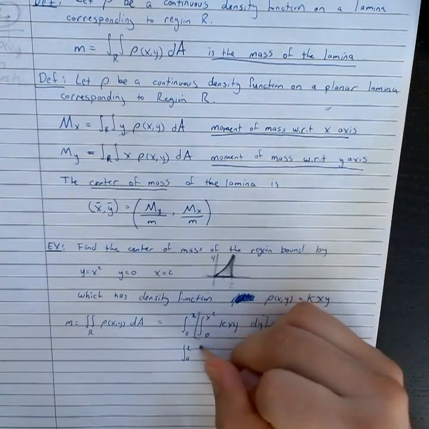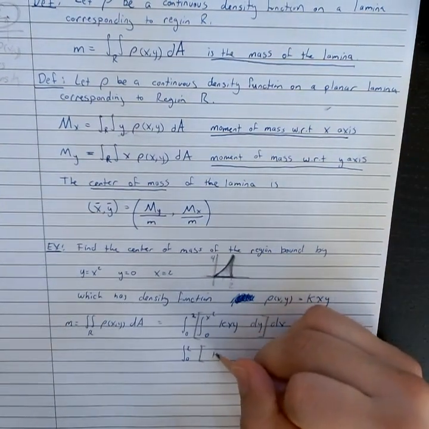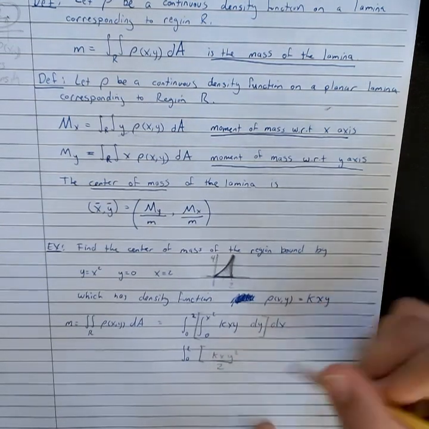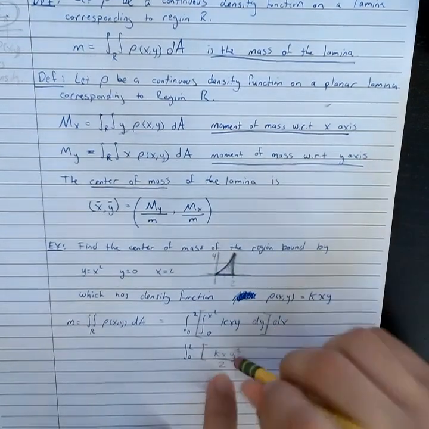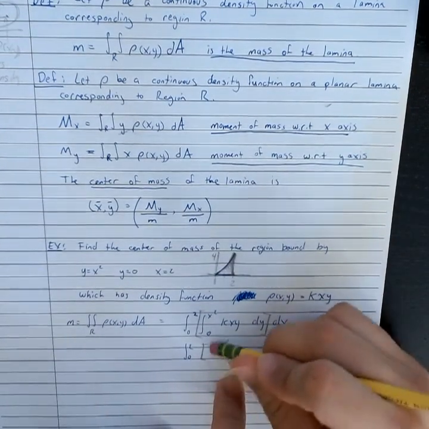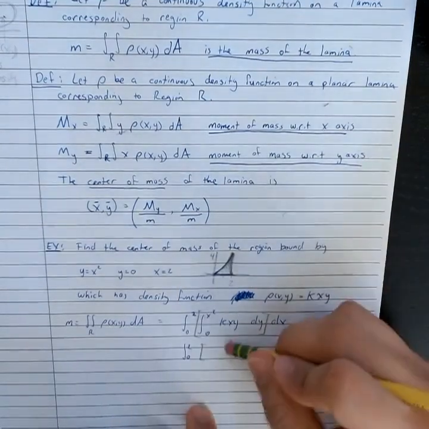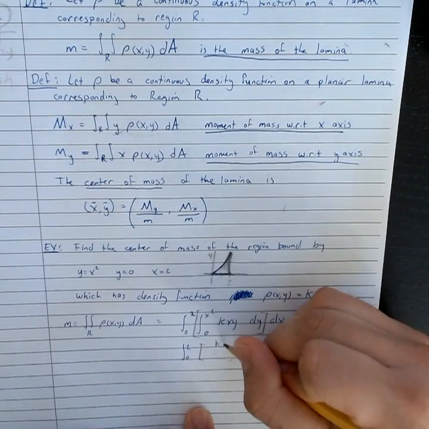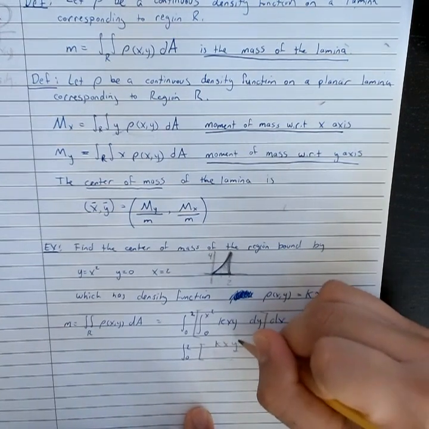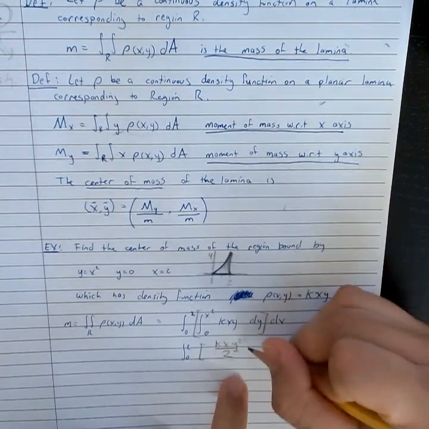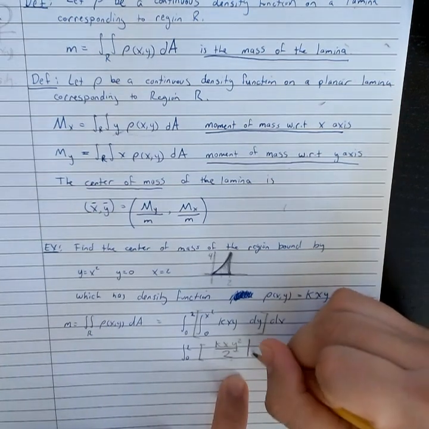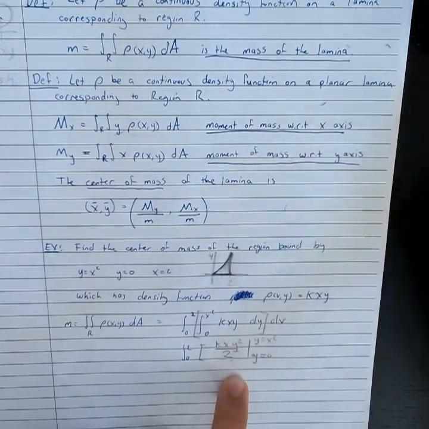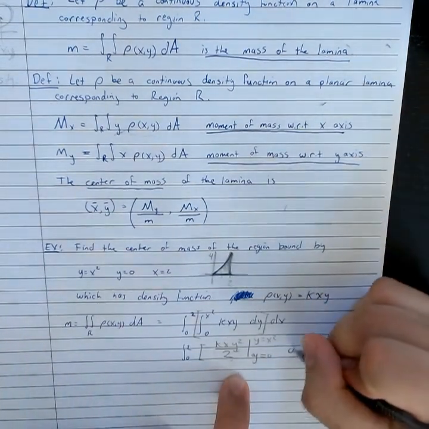And now this part here would be kxy squared over 2. Notice we don't really worry about the k or the x because with respect to y, those are just constants. So here we're left with just the integral of y, which is y squared over 2. The k and the x are just constants that follow along. And now we're going to set y equal to 0. We're going to set y equal to x squared, and then we will subtract.